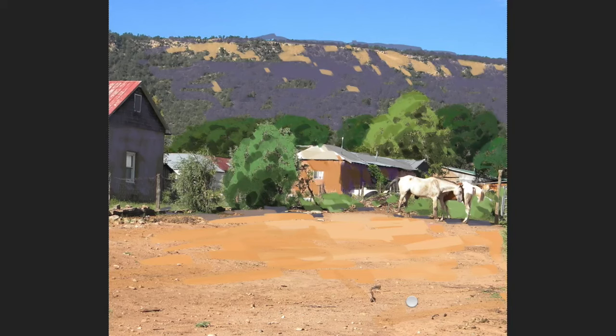Middle being good use of strong color and some muted color. Also, pushing values a bit more. If I came in here and added some darker darks, the building would become pretty soon more important than the horses.